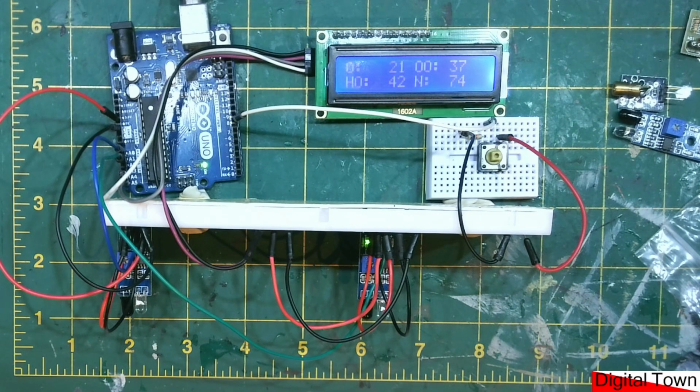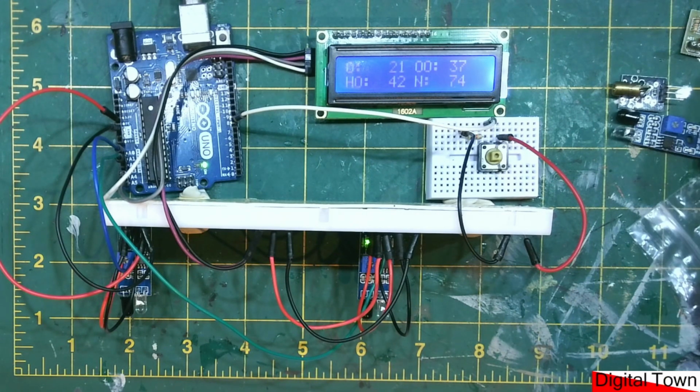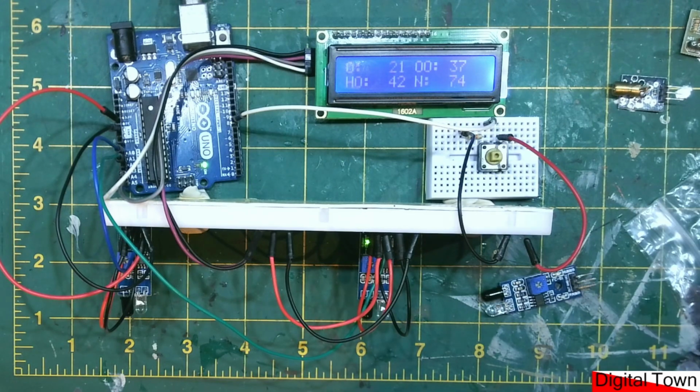Now what is interesting about this project is I finished up using these IR sensors, and they were the one sensor that I did not think I would use. So I'm going to show you why I finished up using them.